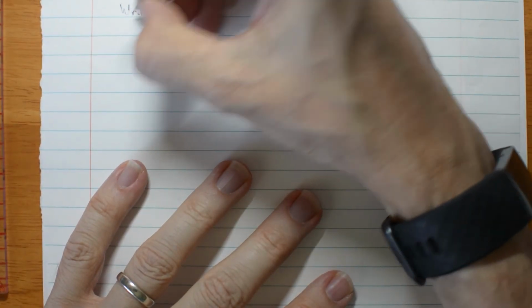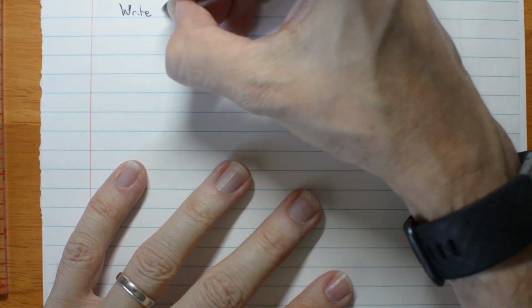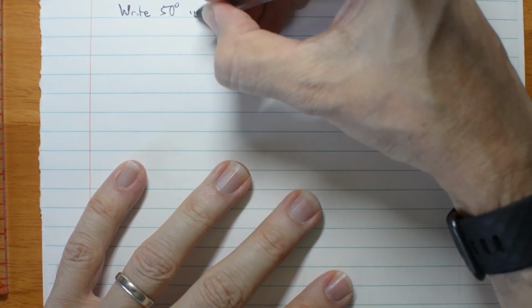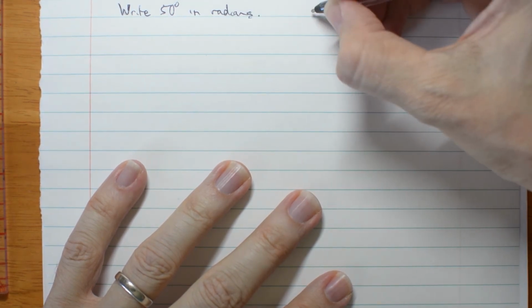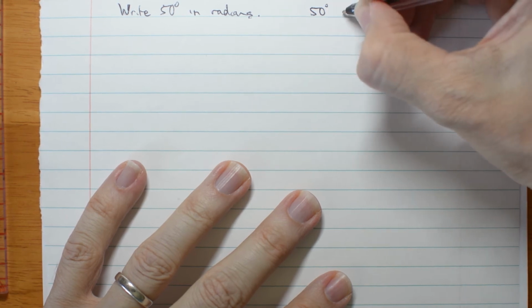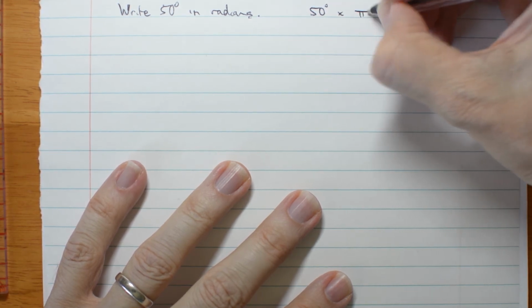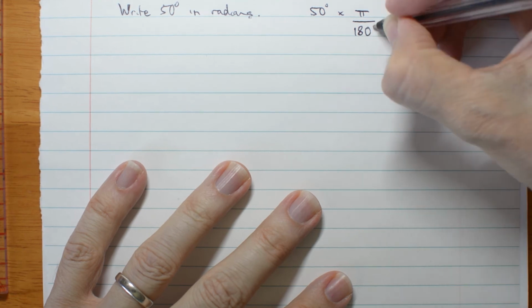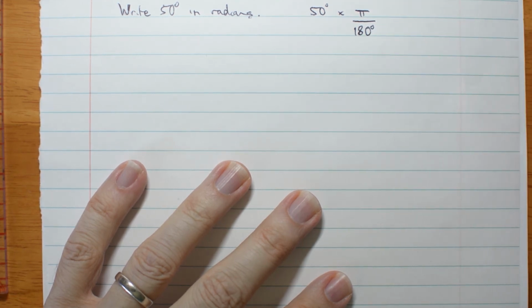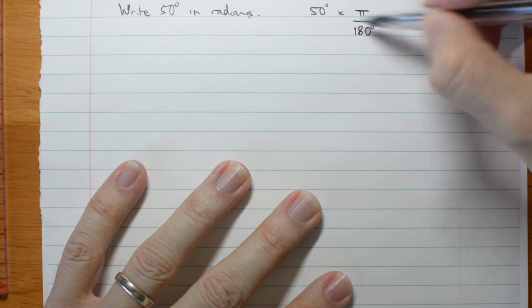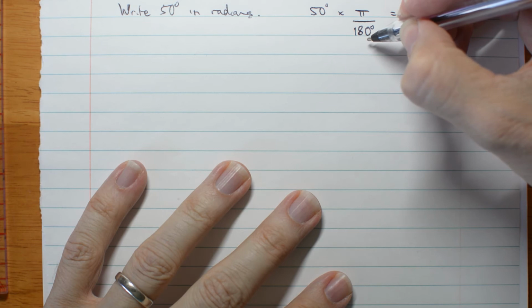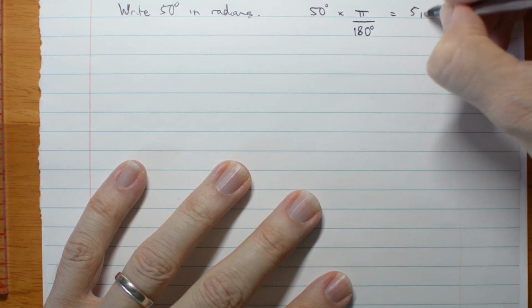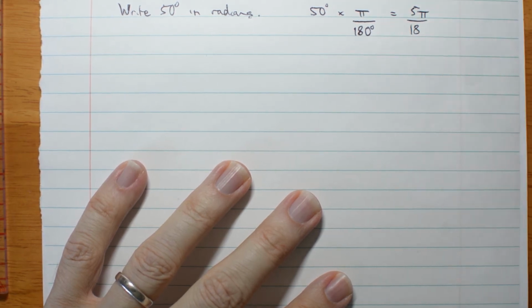So let's try some examples. Oops, my pen's not working very well. Write 50 degrees in radians. Well, that's 50 degrees times by pi radians in half a circle and 180 degrees in half a circle. So the degrees cancel out and I'll be unitless. Well, 5 over 18, I actually think we'll just leave that as a nice fraction. That's fine.